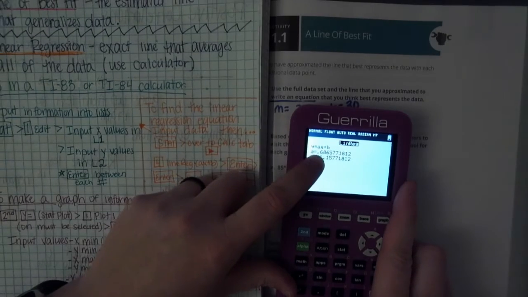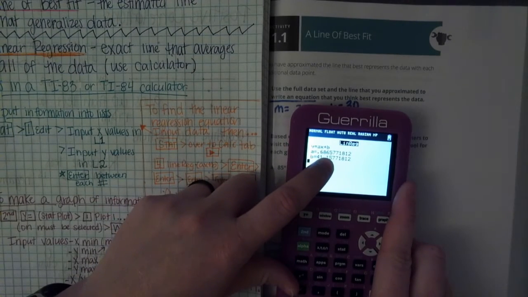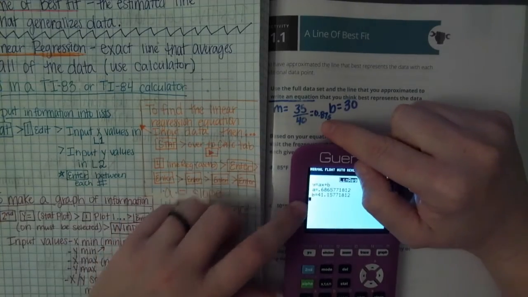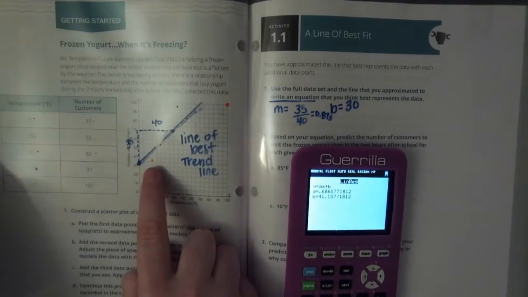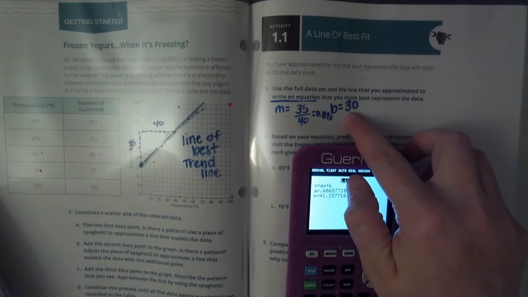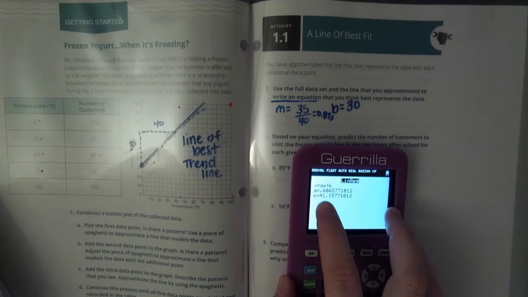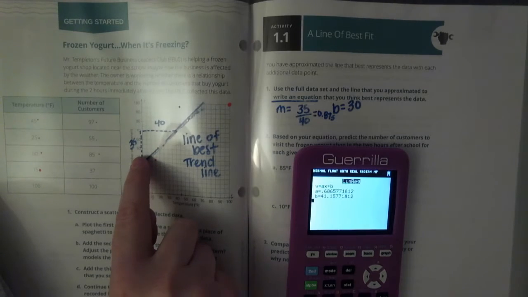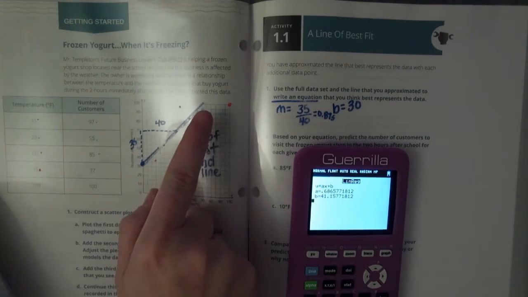The equation that it just gave us is A equals 0.6865, which we said 0.87, so for our estimate, that was pretty good. We did pretty good estimating. And then we said 30, and it said 41. So 41 would have been technically where our line should have started, and then it should have gone up 0.68 over.